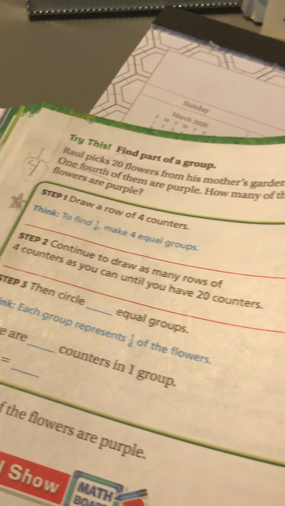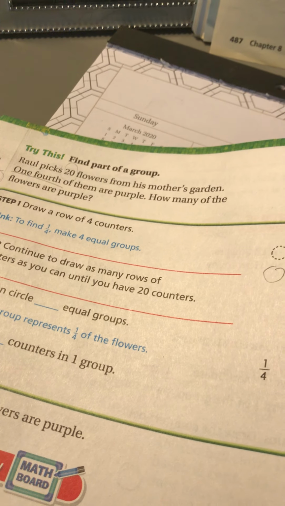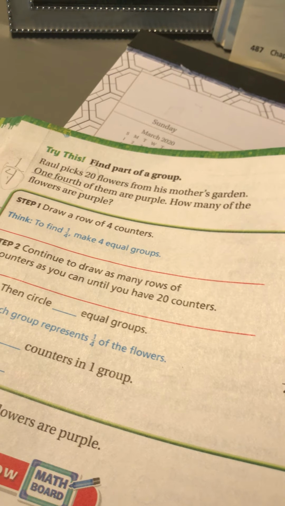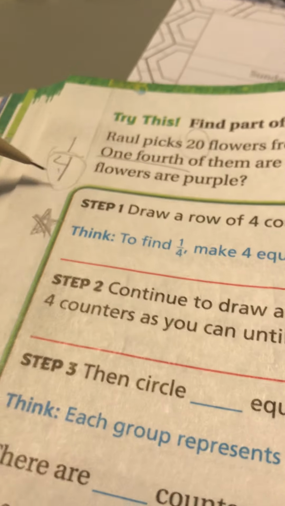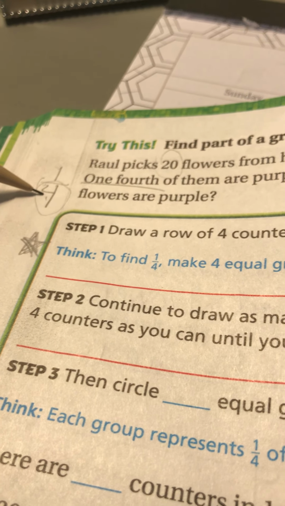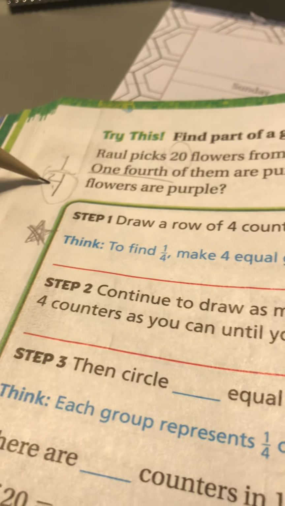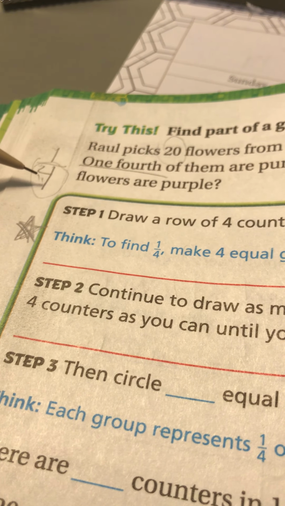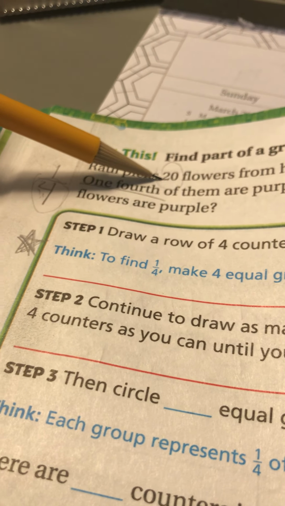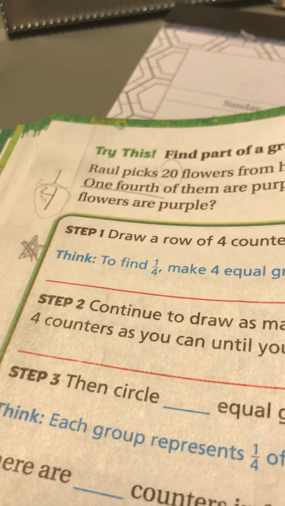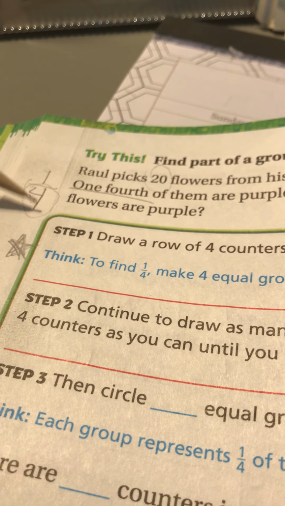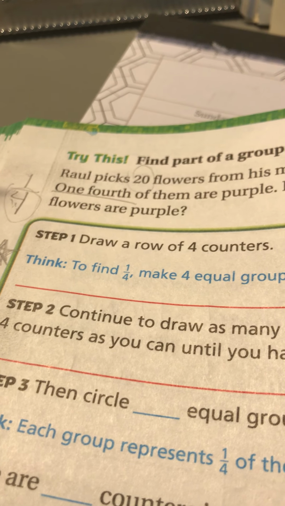Okay. Now, this one says, Raul picks 20 flowers from his mother's garden. 1/4 of them are purple. How many of the flowers are purple? Now again, 1/4, I wrote it off to the side. This denominator is going to give me a hint on how many groups I have. Related to multiplication, division, whatever may help you in this situation, but if you have 4 groups and you need 20, remember in class I would give you those verbal problems and we would figure them out. If I had 20 apples in 4 baskets, think of the baskets as groups, how many in each basket? Well, there would be 5.